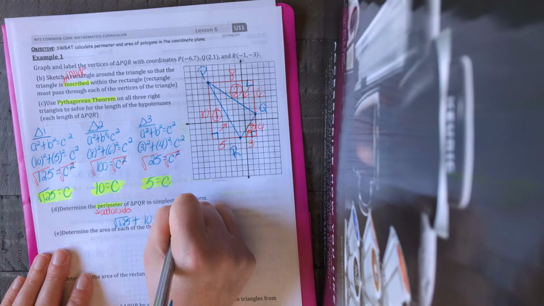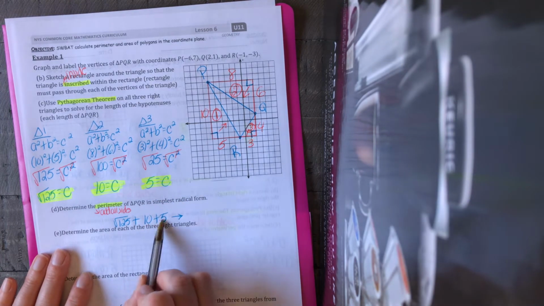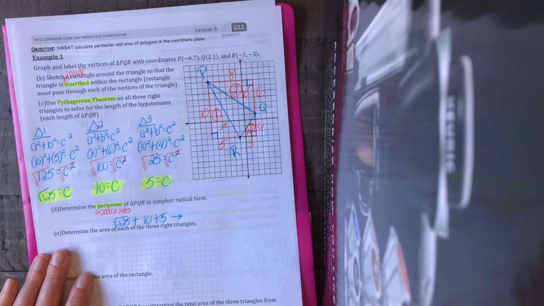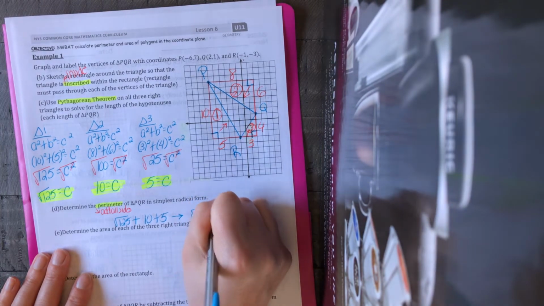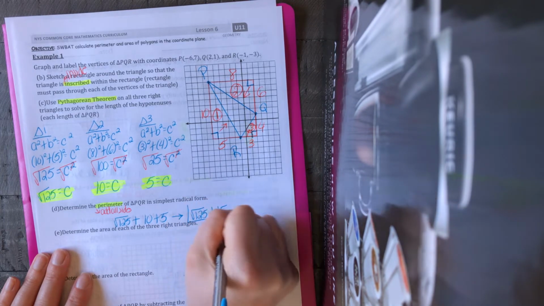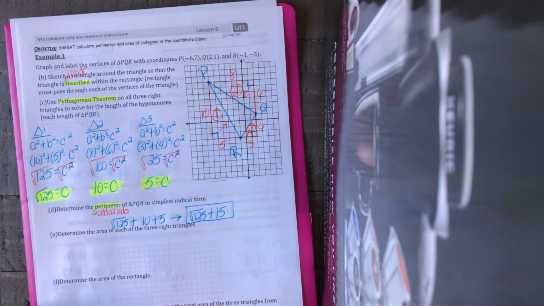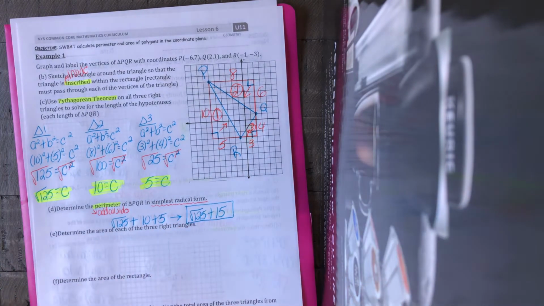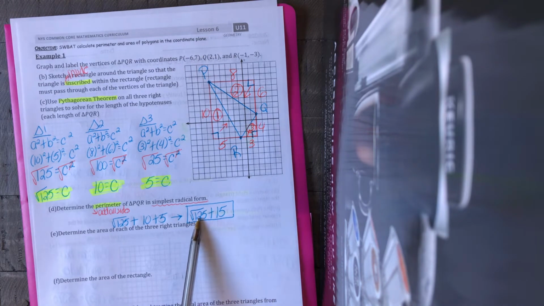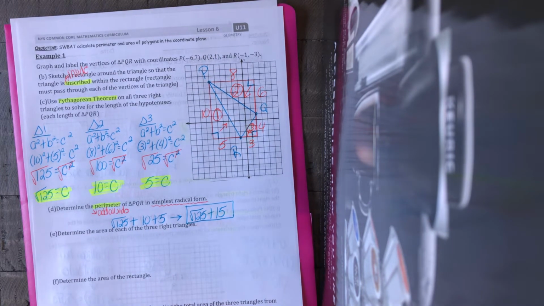Now I only have 2 like terms here, the 10 and the 5. So I'm going to put them together for 15. So now I get the square root of 125 plus 15. This would be my final answer in simplest radical form. Okay, if it said round to the nearest something, then I would actually find out what's the square root of 125, but it doesn't, so I'm going to keep it.